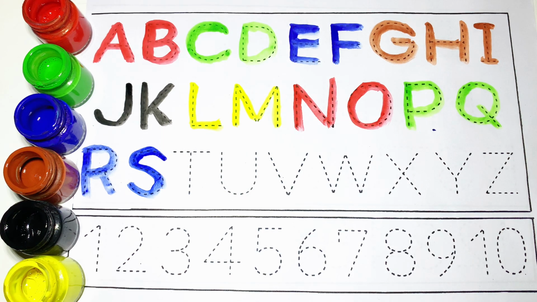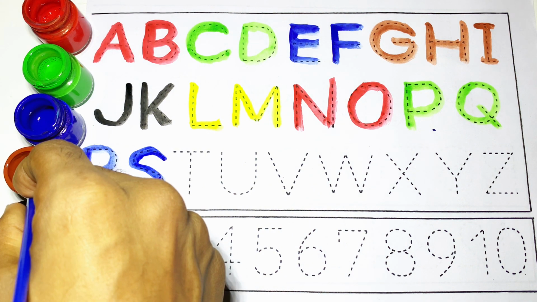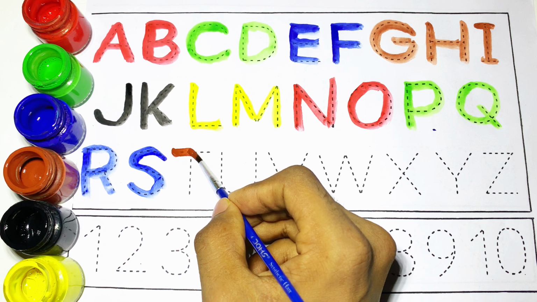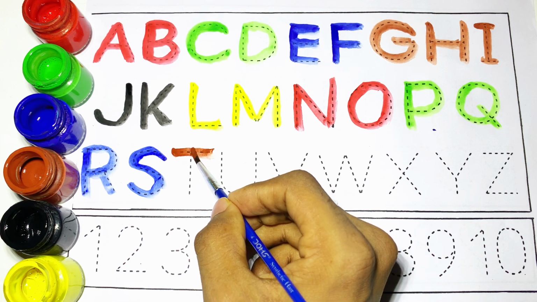Kids, now draw T. T for teacher, T for tiger. The alphabets of T. And use brown color. T for teacher, T for tiger. The alphabets of T.